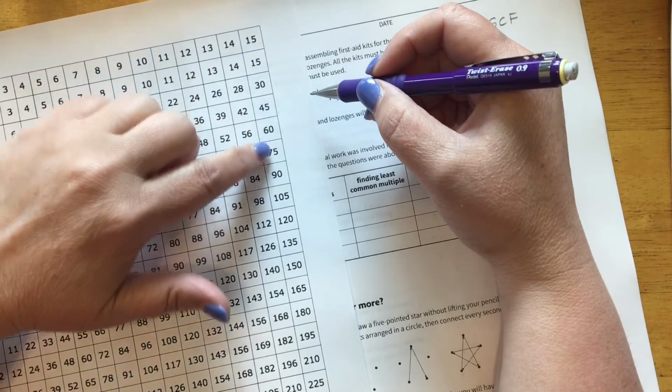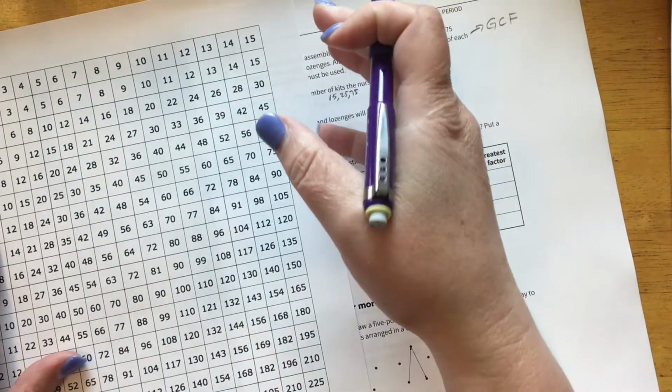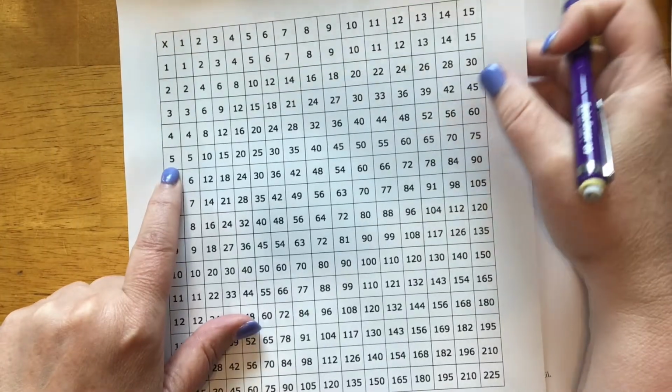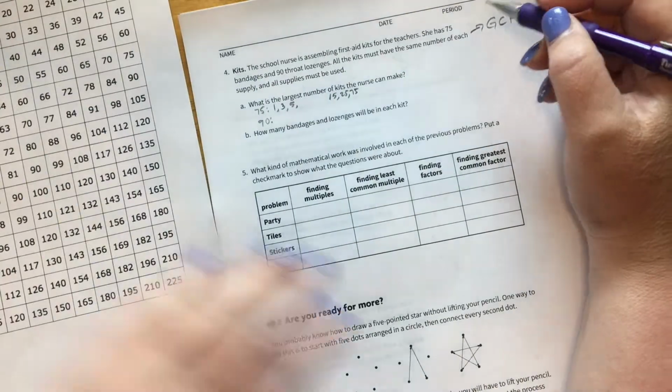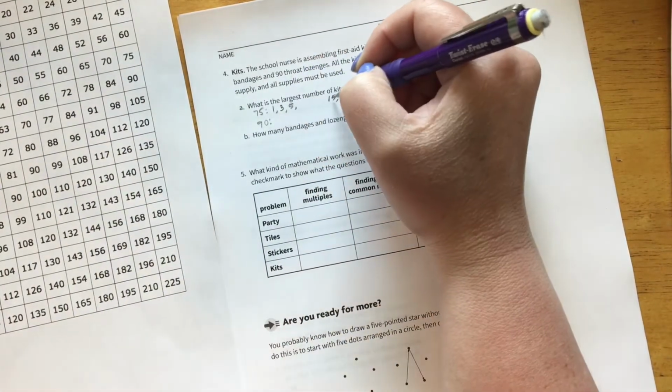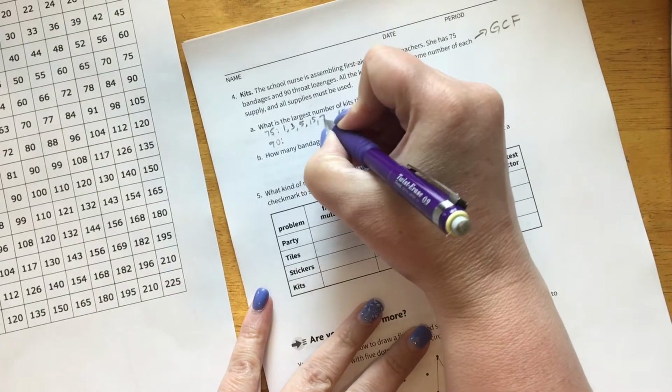The 15s? Yes, there is, but look at that. We've already done that one. Sorry, I don't know if that's on your screen. 75 or 15 times 5 we've already got, don't we? So I think we're done. 1, 3, 5, 15, 25, and 75. In fact, I'm going to scoot these over.